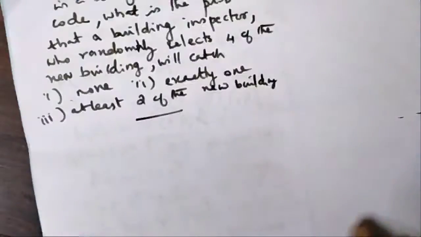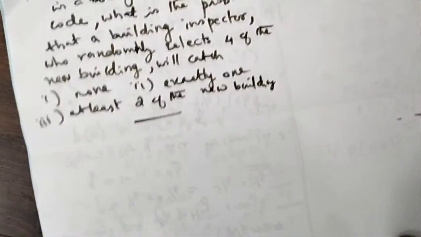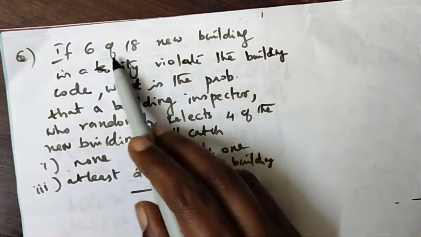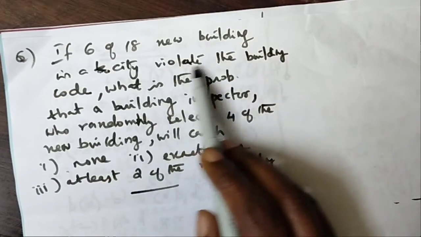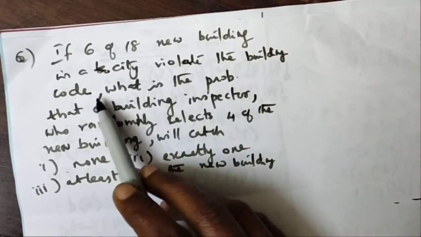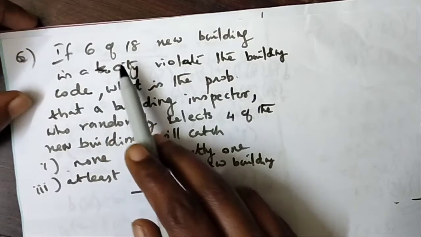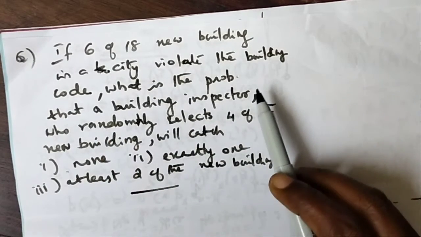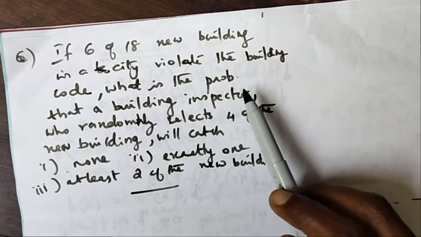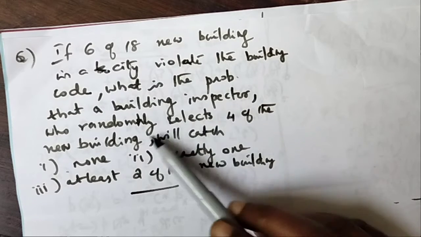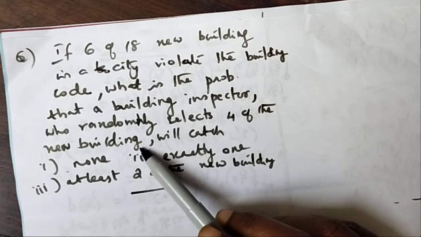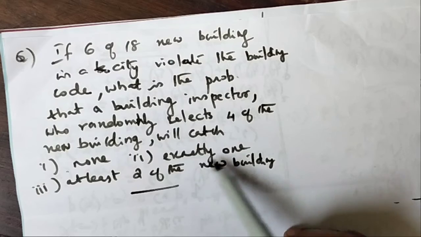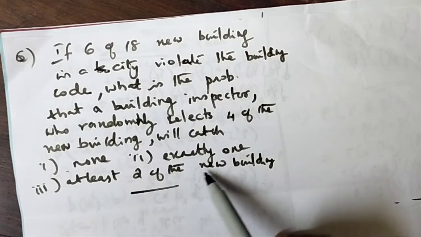Again, next question. If 6 of 80 new buildings in a city violate the building code, what is the probability that a building inspector who randomly selects 4 of the new buildings will catch none, exactly 1 and at least 2 of the new buildings?